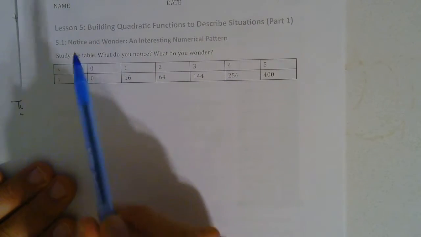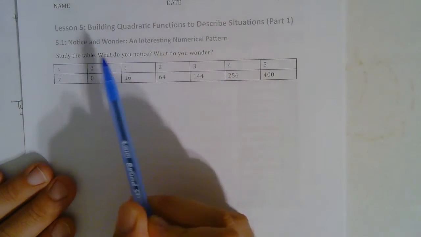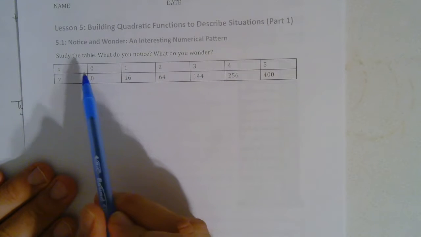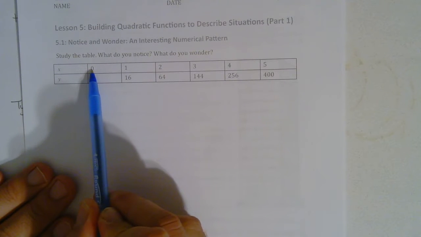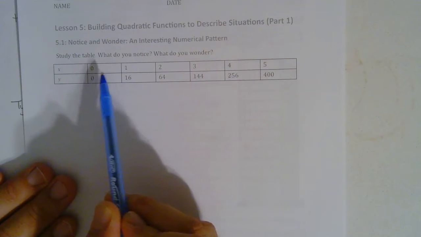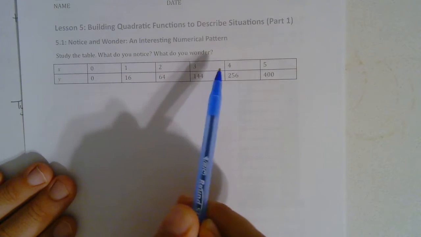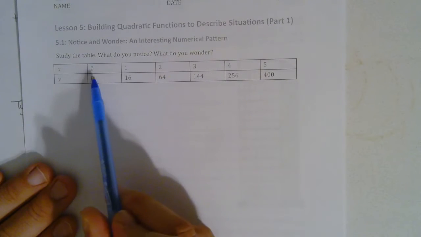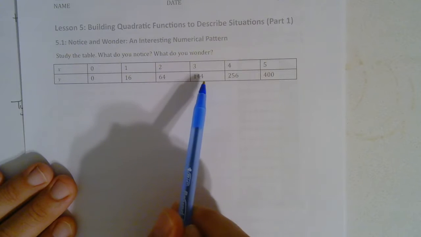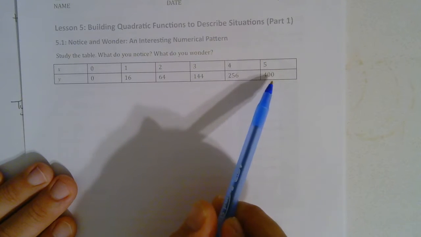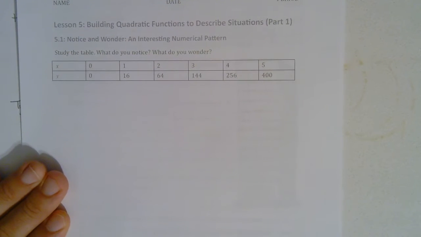So for this lesson, we're going to start off with a notice and wonder and look at this numerical pattern. So at 0, we're the x value, we're going from 0 to 1 to 2 to 3 to 4 to 5. And then we have 0, 16, 64, 144, 256, and 400.